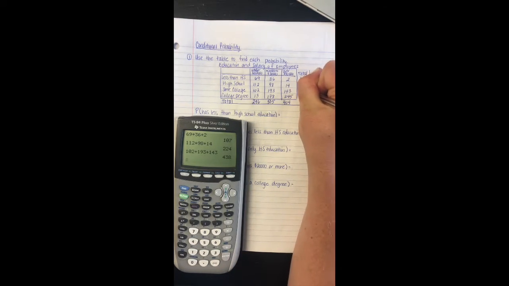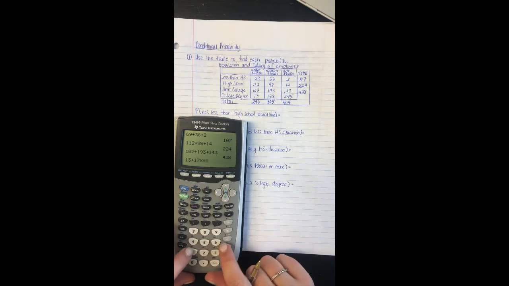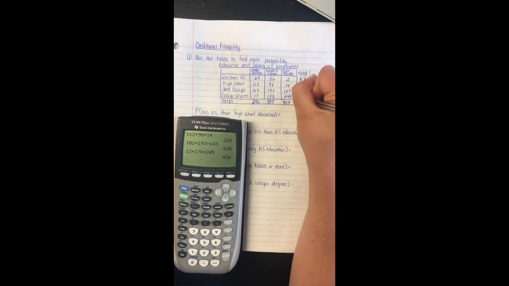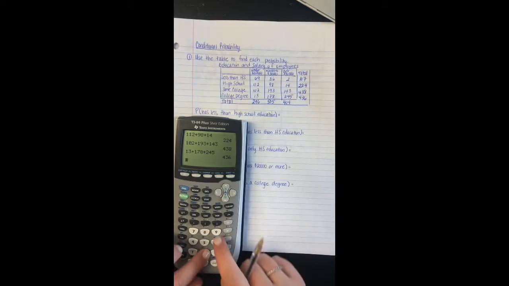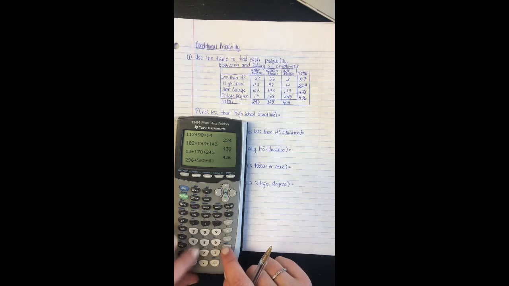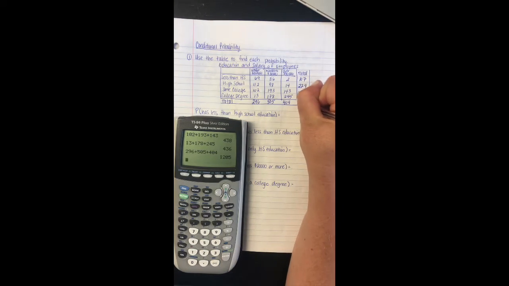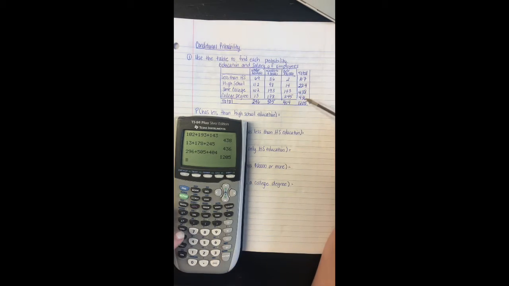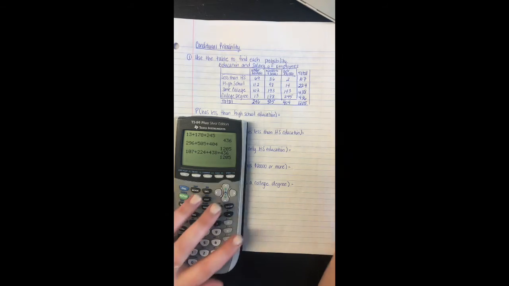Okay, almost done. 178 plus 245 would be 436, and then I'm going to add these together. 296 plus 505 plus 404 comes out to be 1205. And just to double check, when I add down this way, it should come out to be the same. 107 plus 224 plus 438 plus 436 also comes out to 1205. Okay. So if I'm going to do a probability out of everyone, it's going to be out of the 1205 employees that I have in this situation.